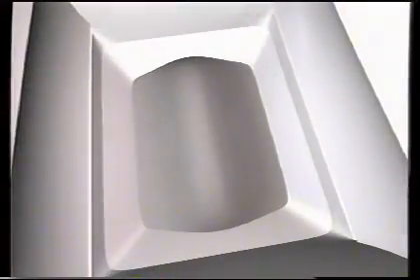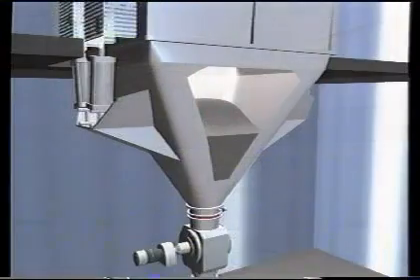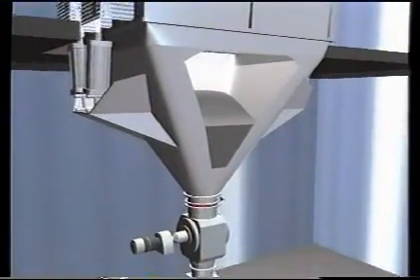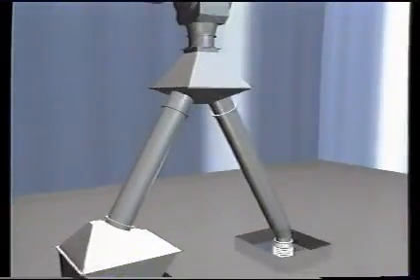Within a very short time, the product is homogeneously mixed and can be emptied into a hopper. From the hopper, the dry mortar is conveyed either to the packing machine for bulk loading or into storage silos.